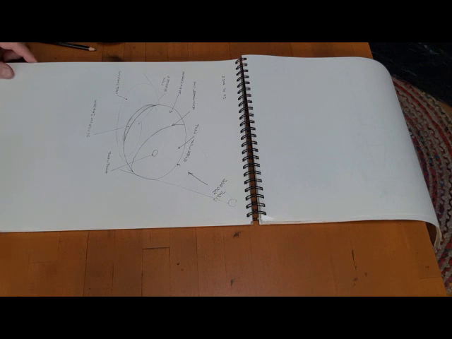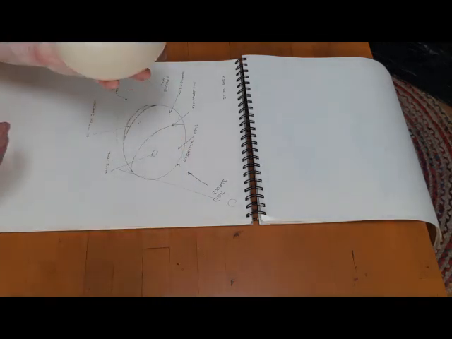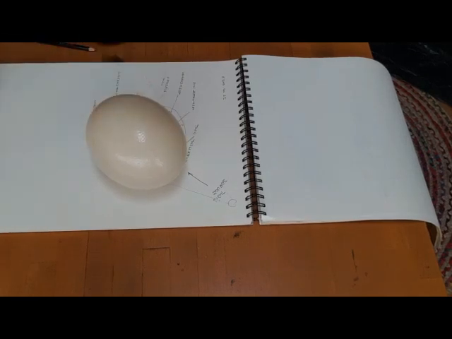Hello and welcome to our lesson of today, in which we will discuss understanding light and shadow. Light and shadow are essential elements in drawing, and we use them in order to create the illusion of three-dimensional form and depth. Today we will use an object, and this object will be an egg. We will study light and shadow on the egg.